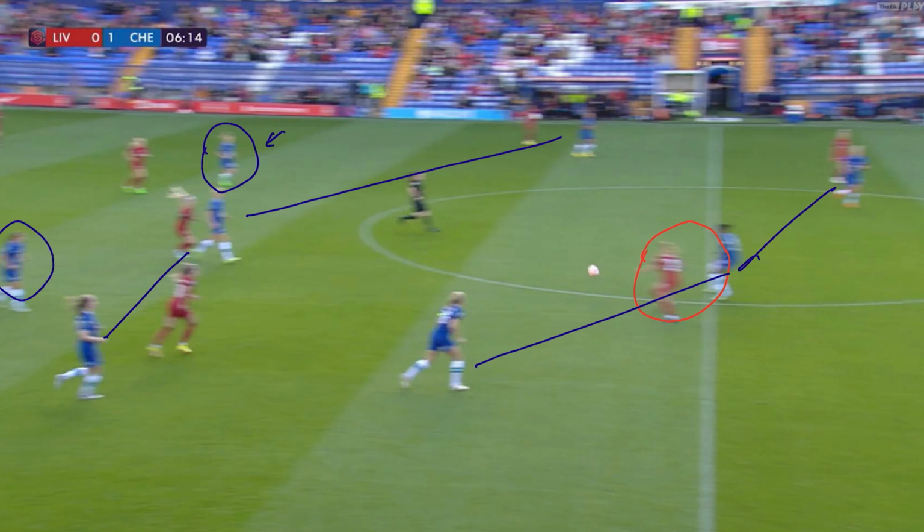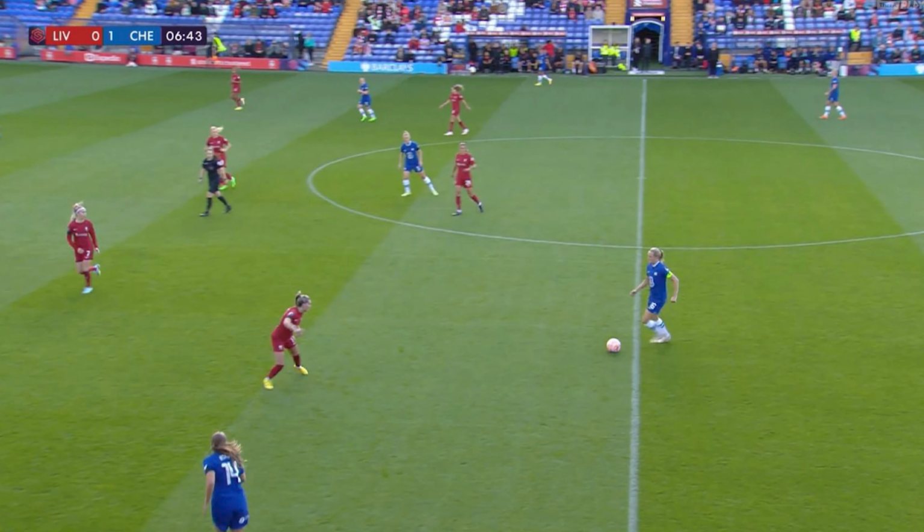As Stengel is trying to get control of this ball here, you're going to have runners far side here in Kiernan and Hinds, etc. So Liverpool sought to try and build a counter-attack. Unfortunately, Buchanan is able to win the ball back and Chelsea settle back into possession.